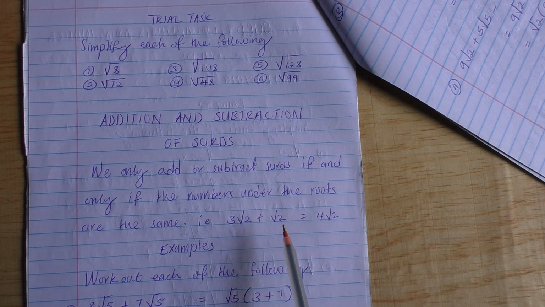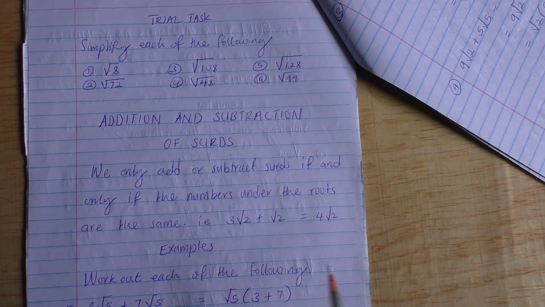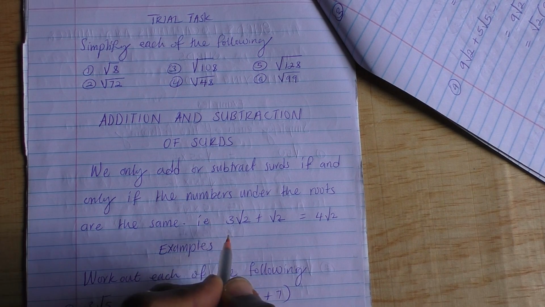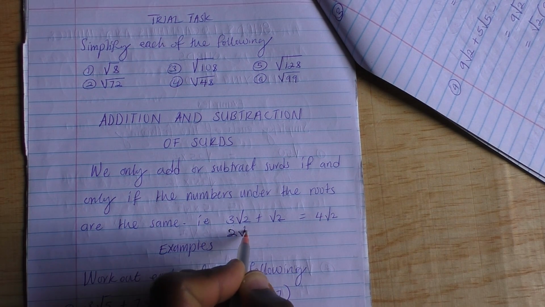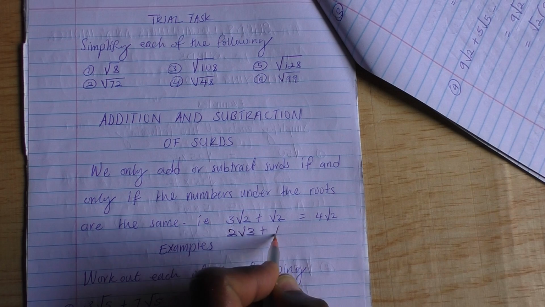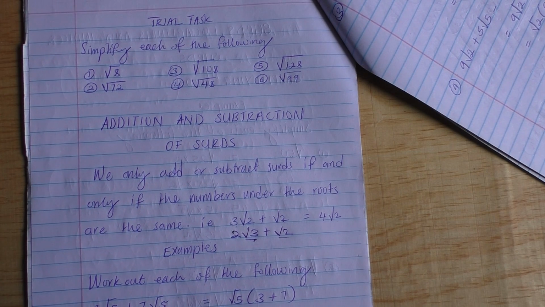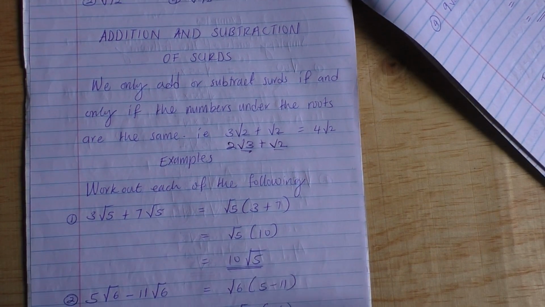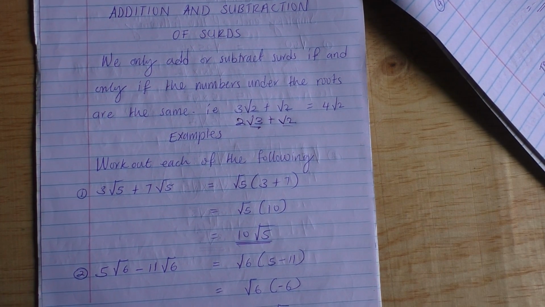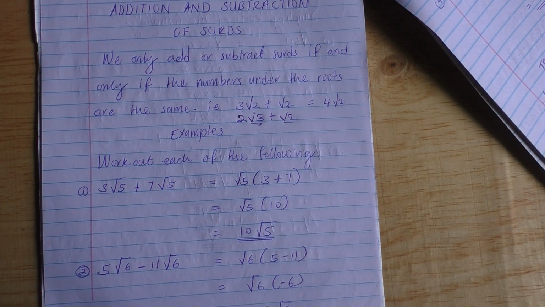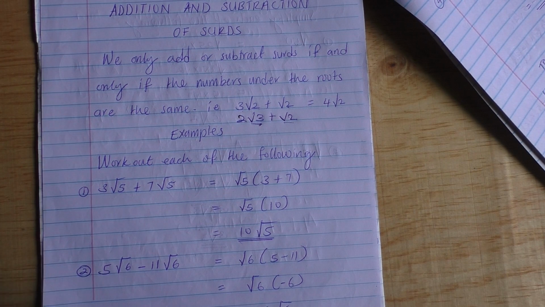But if at all we had a different number, for instance, if we had 2 root 3 plus root 2, these are two unknowns, so we cannot add them. We only add or subtract surds if they have the same numbers under the roots. So after knowing that principle, let us look at examples.